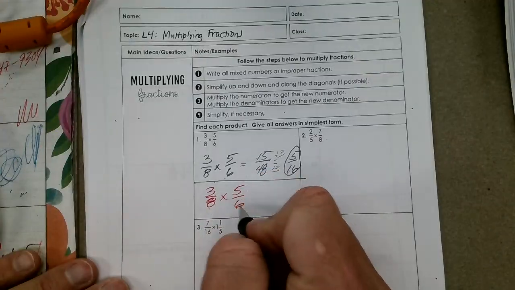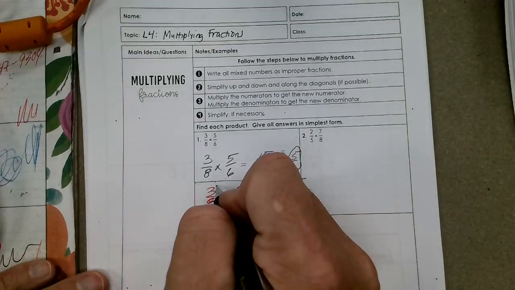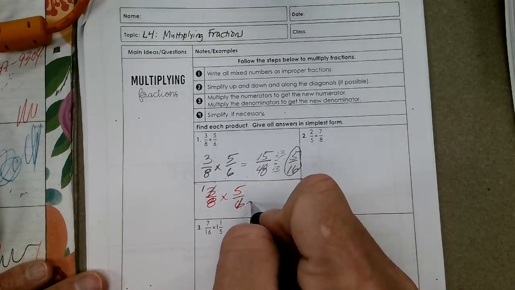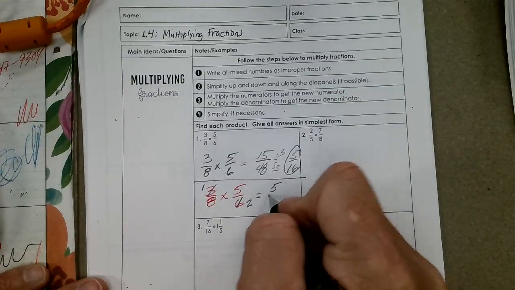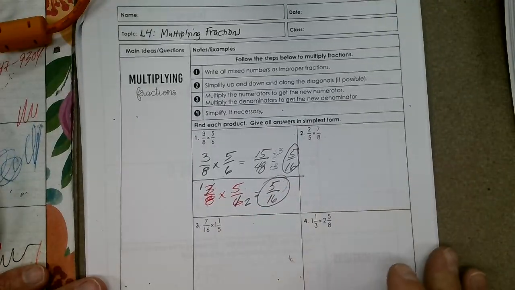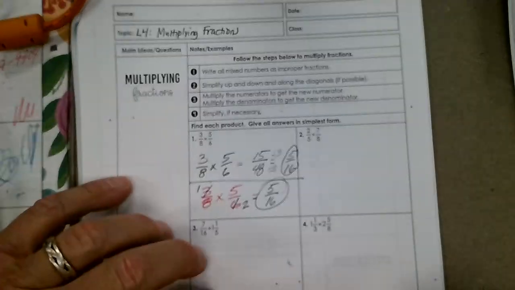Well, I see 6 and 3 right here. I'm going to divide both of these by 3. 3 divided by 3 is 1. 6 divided by 3 is 2. So we multiply these through. 1 times 5 is 5, and 8 times 2 is 16, and we circle that final answer. So it's a little bit easier to factor on the front end rather than the back end.